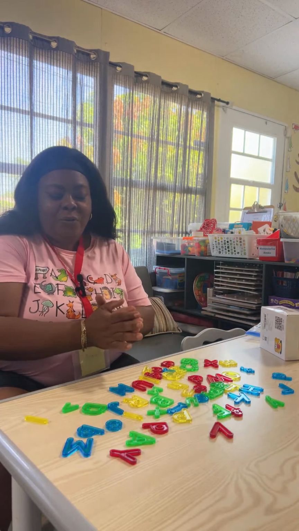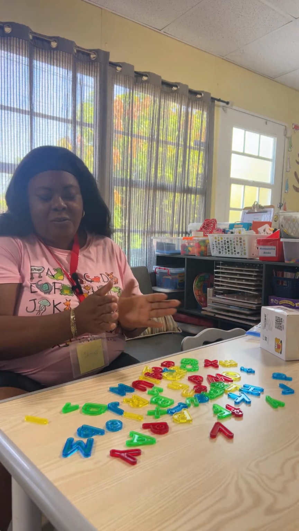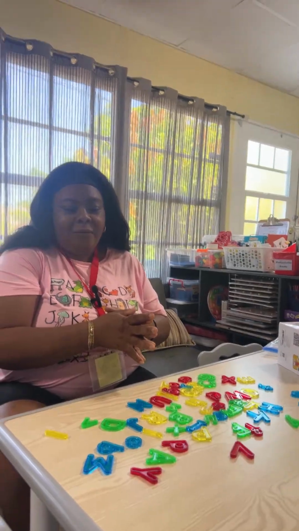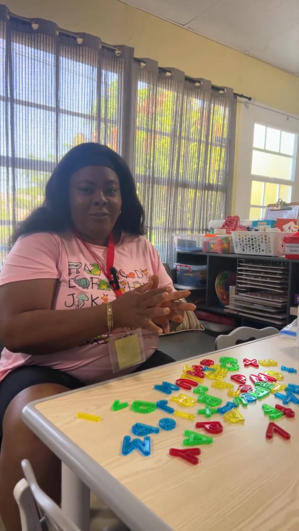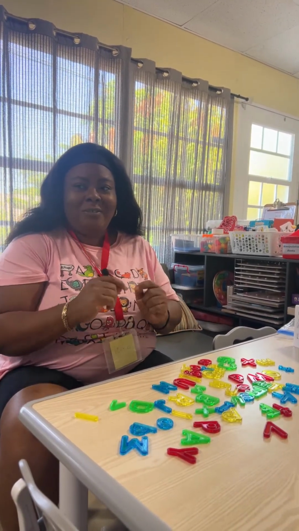Show you how you will have your children in centers and also looking for the letters of their name, just like we just did earlier. And also, I want to address that I wasn't teaching the dolls.